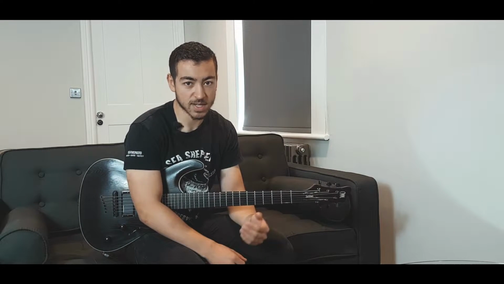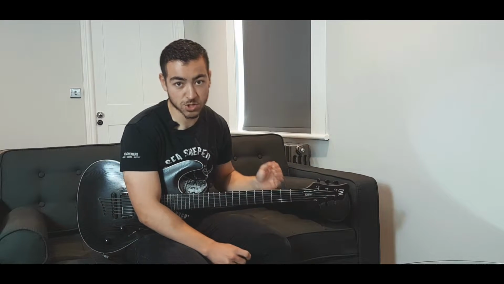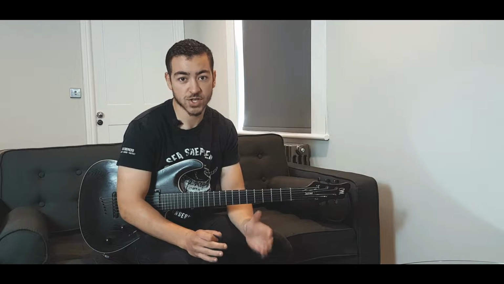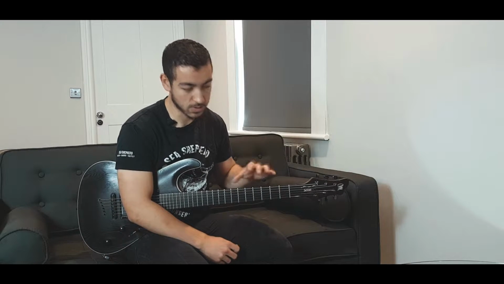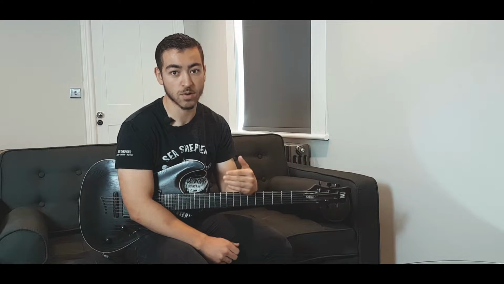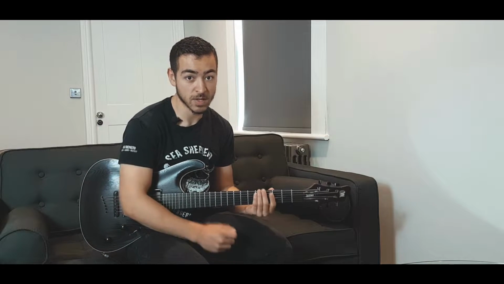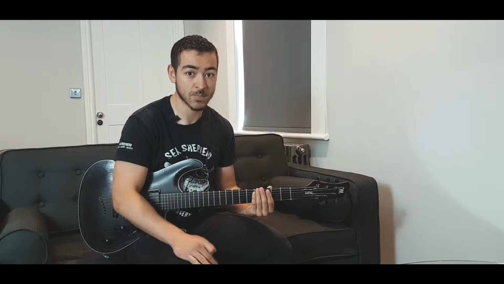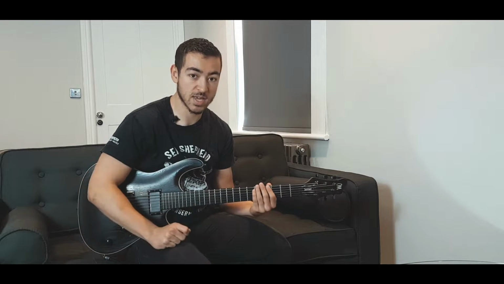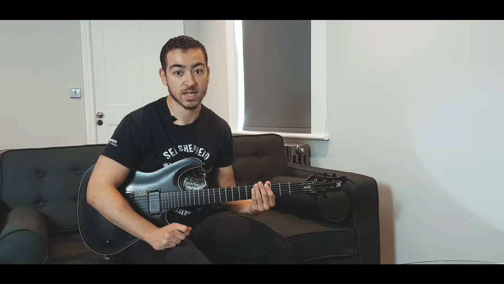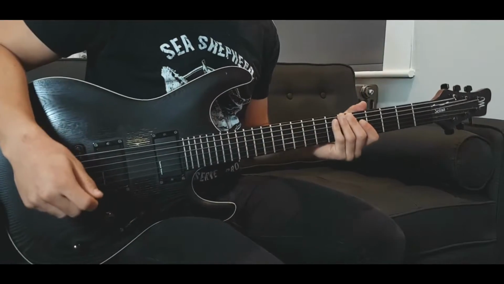So what we're going to do is take a look at all of these individual shapes. And if you already know the five shapes, it's still worth looking at these now, because we're going to be looking at where the root notes are, and they're going to be a bit different. We're going to be working in the key of C today, and we're going to jump a bit closer to the guitar so that you can see the shapes properly. Okay, let's take a look at these shapes.